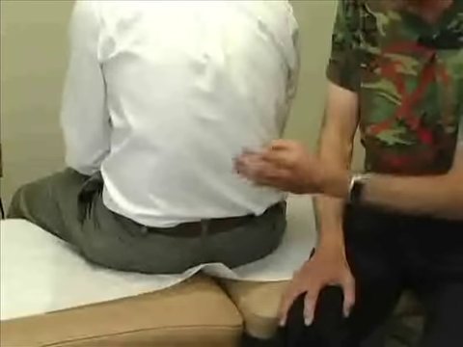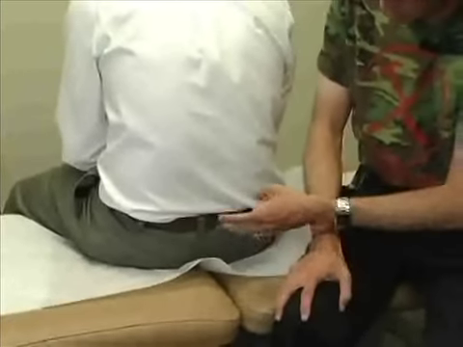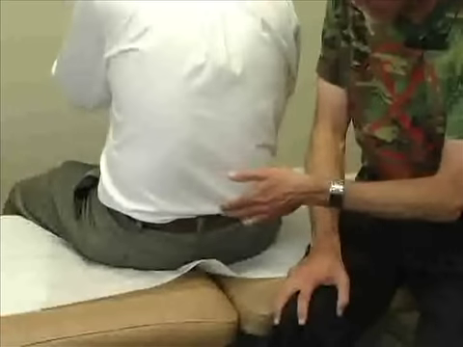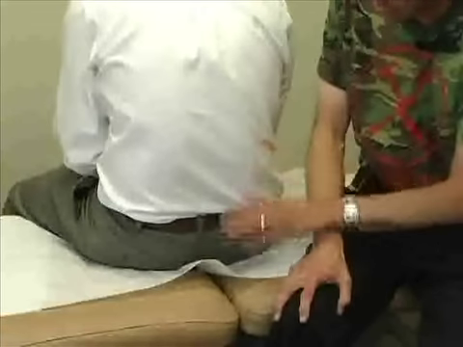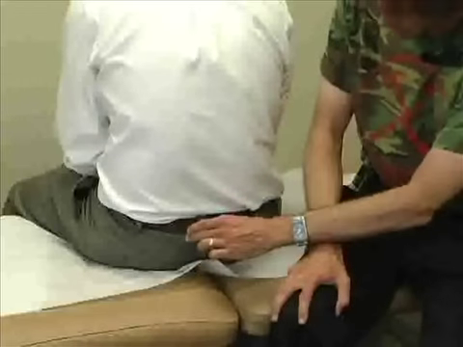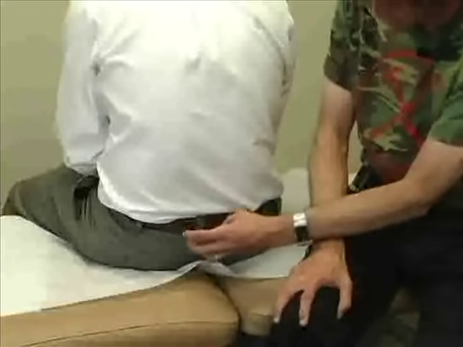See if there's a difference from sitting to standing. If you have a standing forward bending test and a seated forward bending test that are both positive, then you may want to evaluate the pelvis and fix those mechanics first.